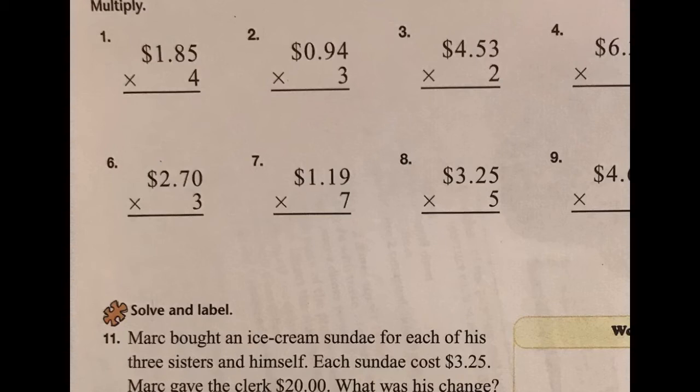Okay, so let me get my pointer. All right, 4 times 5 is 20.